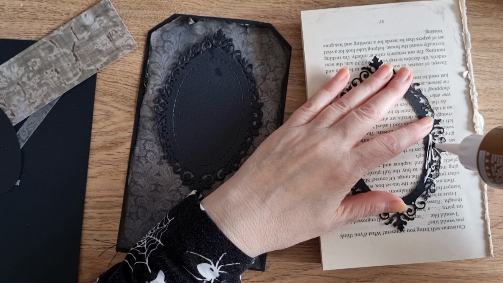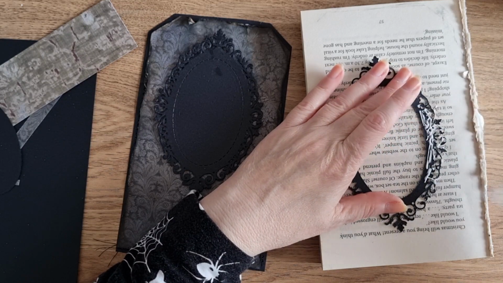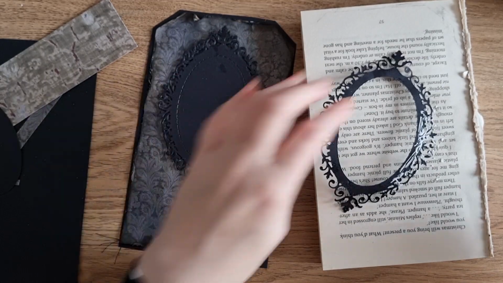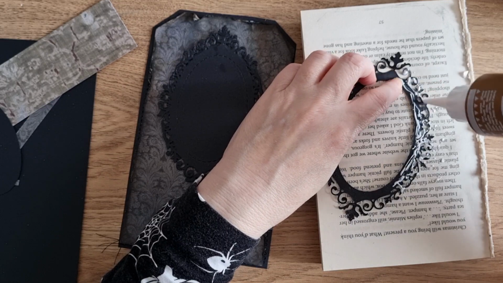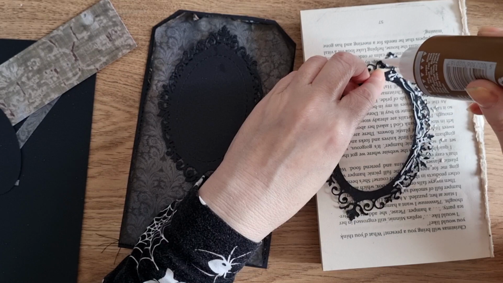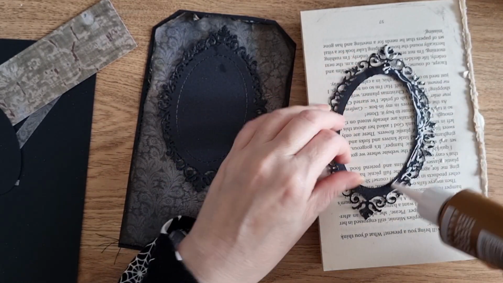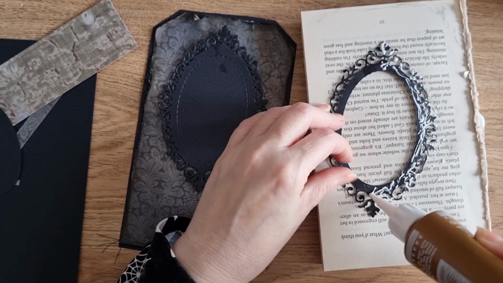Now, I could have glued it on there to begin with and then embossed it, but I wanted to make sure that I didn't get embossing in the middle, because that's where the photo is going to go. And again, if you use maybe an embossing pen, which I do have one of those too, you could get all these intricate details and not get in the middle. But this was just the easier way for me to do it.